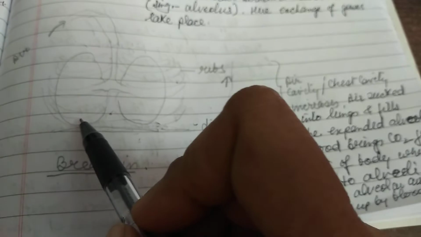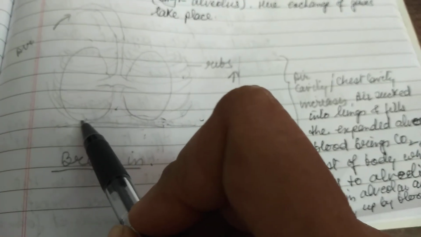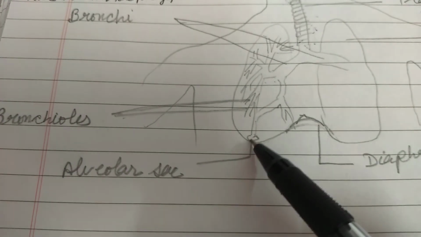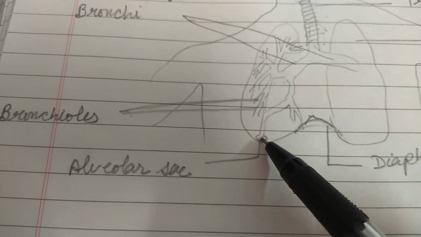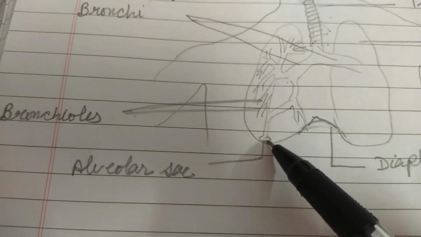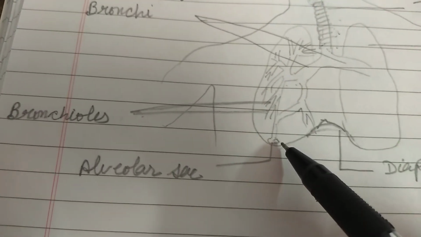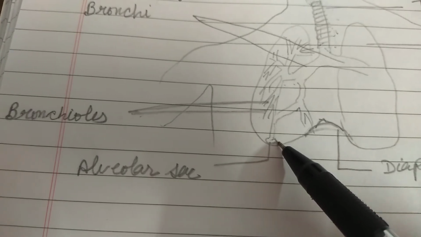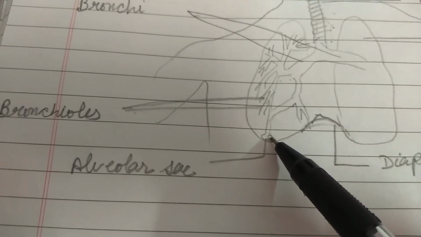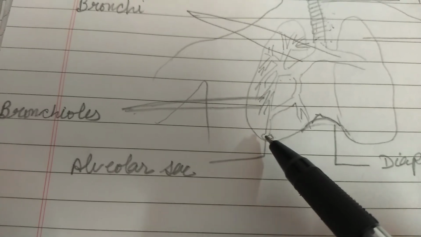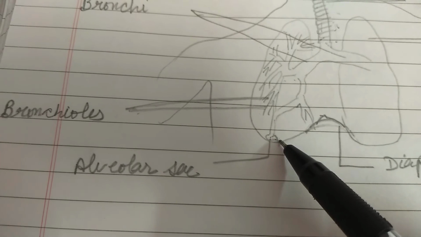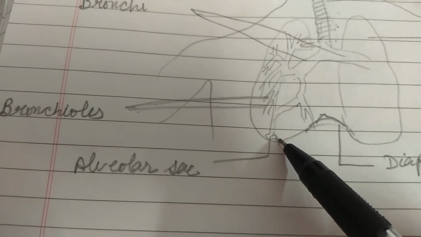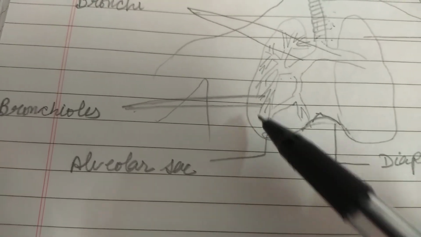And when this air comes in, then at the alveolar sac that we have studied here, there is oxygen, right, or air is there. Clear? And blood brings carbon dioxide from all over the body, so that blood is richly supplied with carbon dioxide. So carbon dioxide goes here into the alveolar sac and oxygen goes into the blood. Clear?